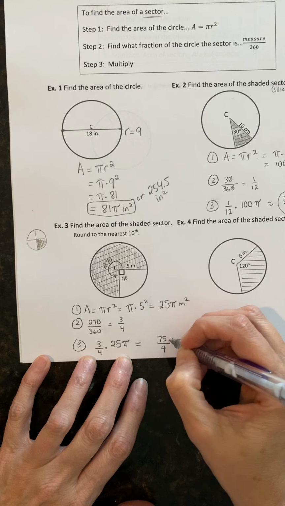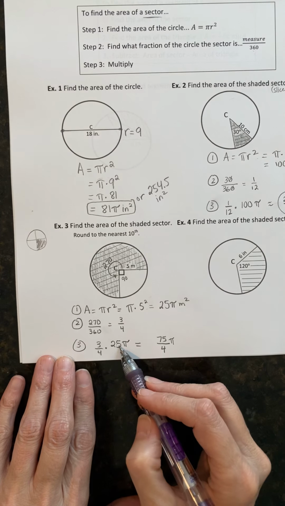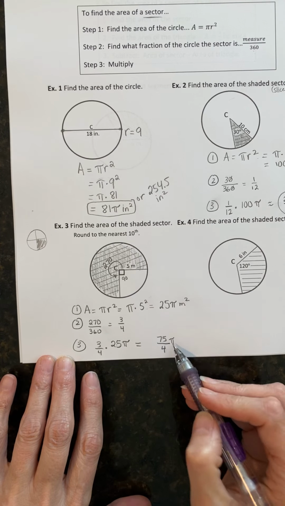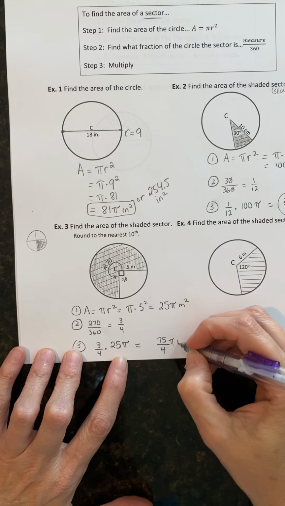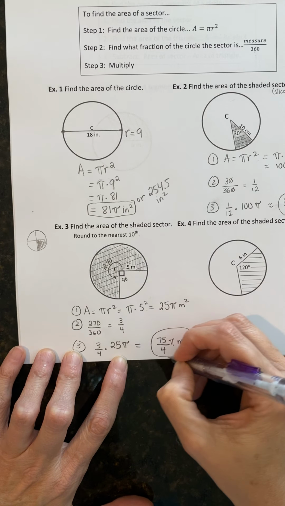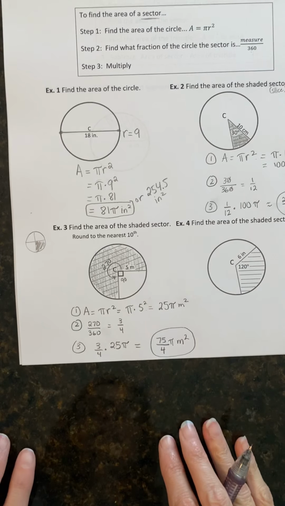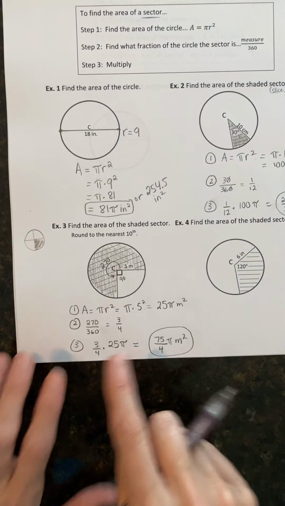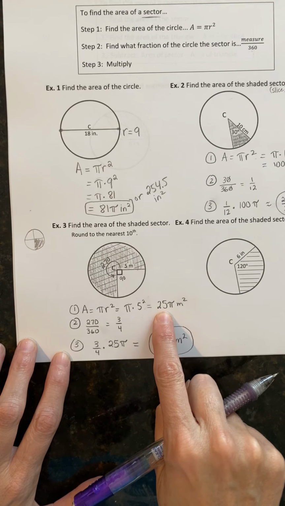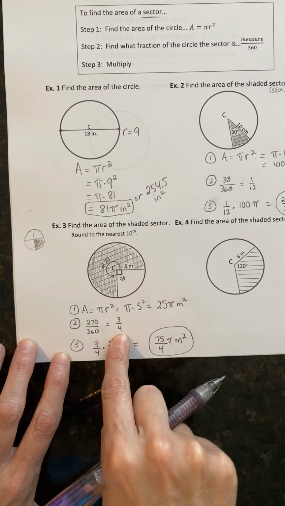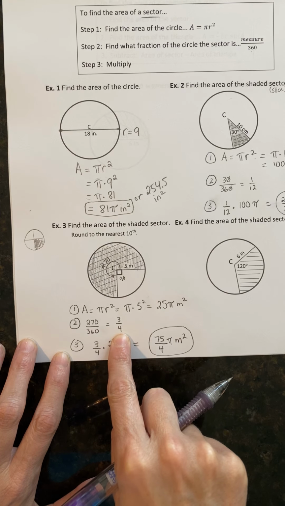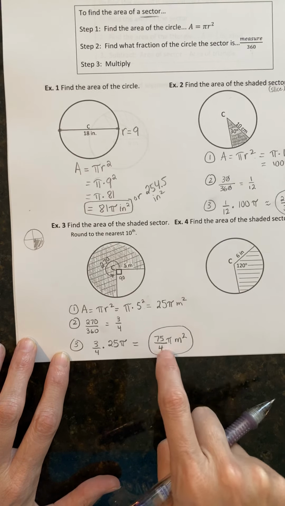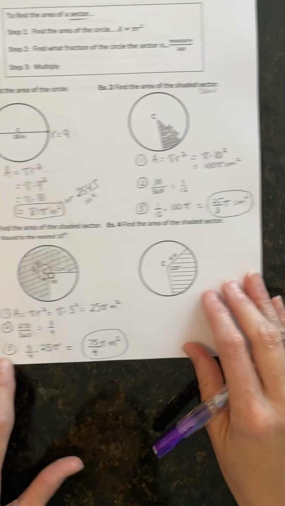Anyway, don't forget the pi. So 3/4 times 25 is 75/4, and there's still a pi there. Meters squared. So remember what all these answers mean so that you know when you're done. This is the whole circle. This is what fraction is shaded. This is the answer. This is the area of that shaded part.